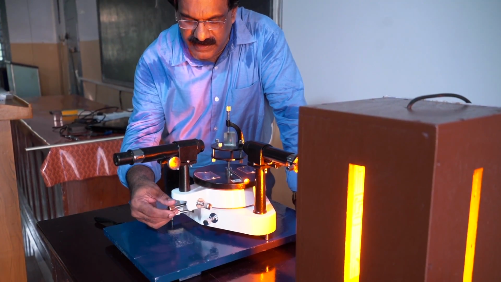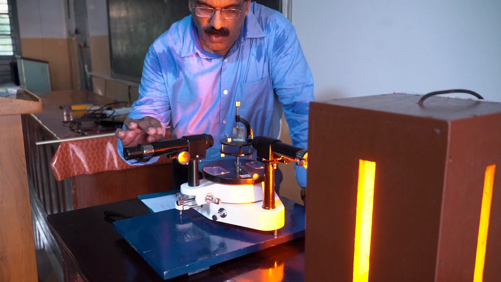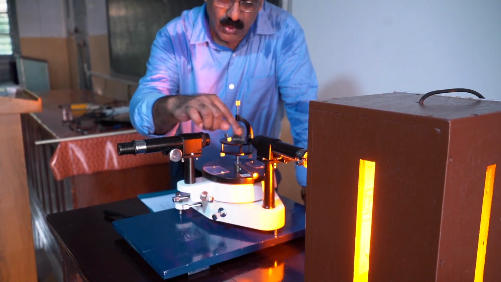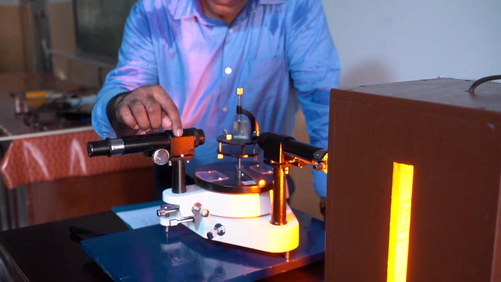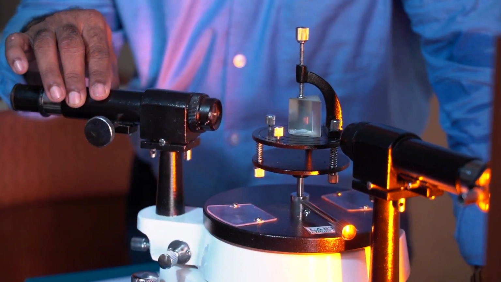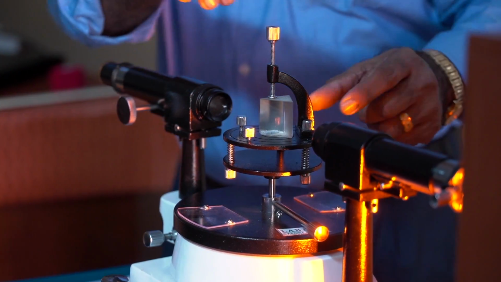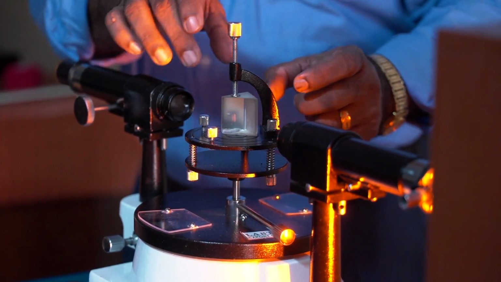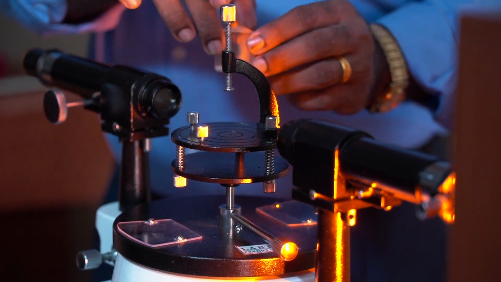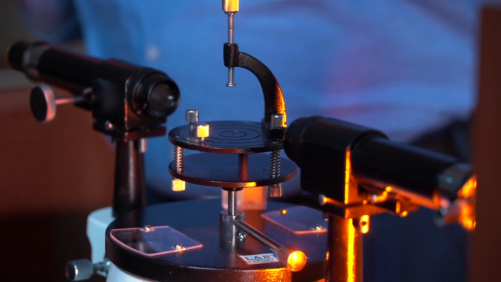Now we are bringing the telescope back to observe the direct reading, because now this is 2i2. Now 180 minus 2i2, that is our theta 2. It is brought back to observe the direct reading. For that we can remove the prism. If we do not remove it, then also we can observe the direct reading. Anyway, we are removing the prism. Then we are observing the direct reading.